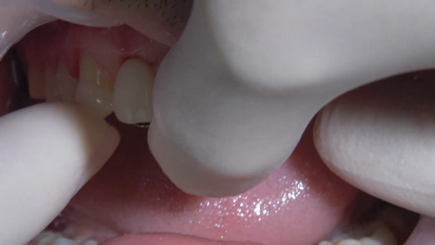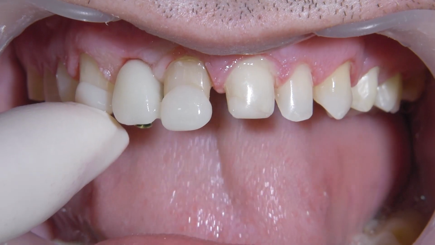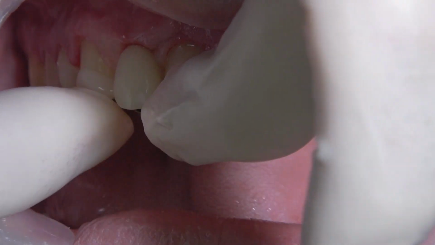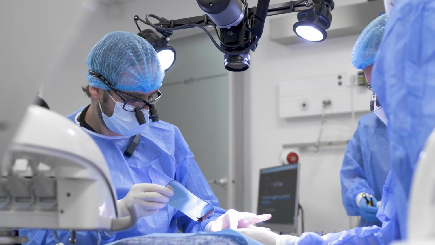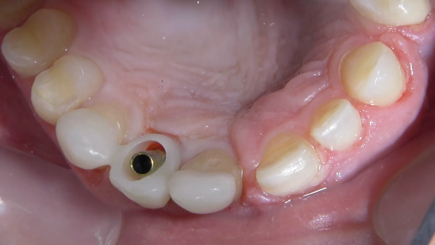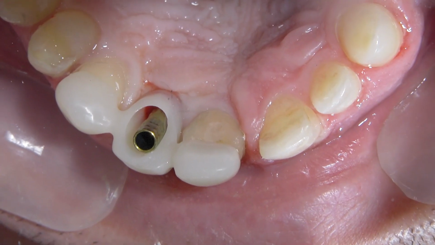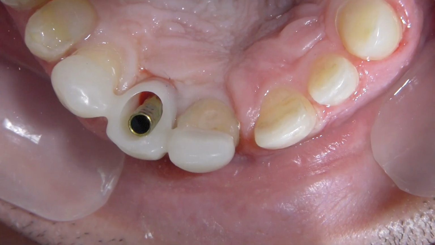Do you feel pain, my friend? Feeling pain? No, it's okay. Okay, can you give me the mirror? Very, very nice. You see, it's there, it's in position.